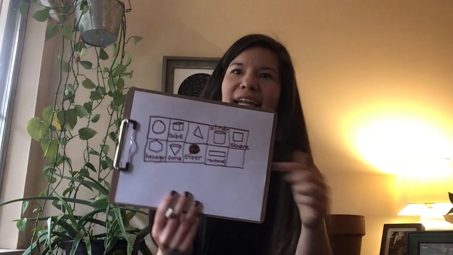All right, we have 9 shapes. How many more to make 10? 1 more. There's only 1 empty box. 9, 10. Oh, 1 more to make 10. 9 and 1 must be hidden partners for 10.